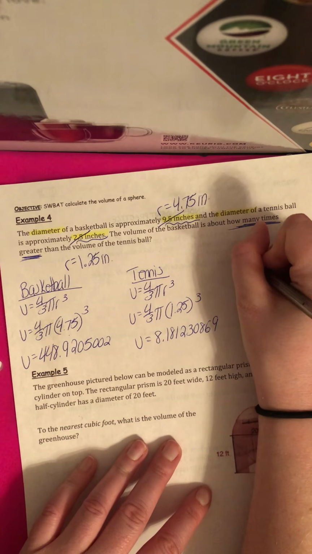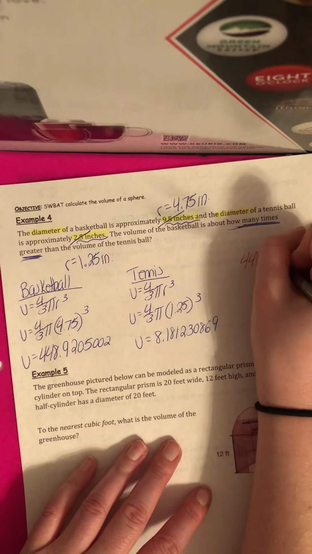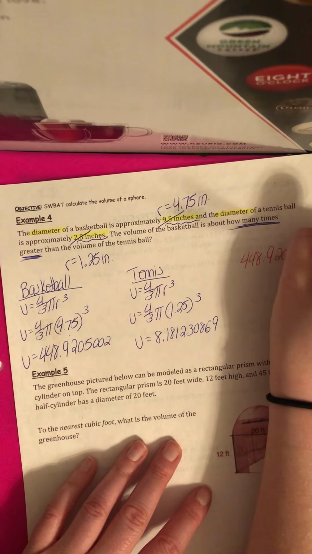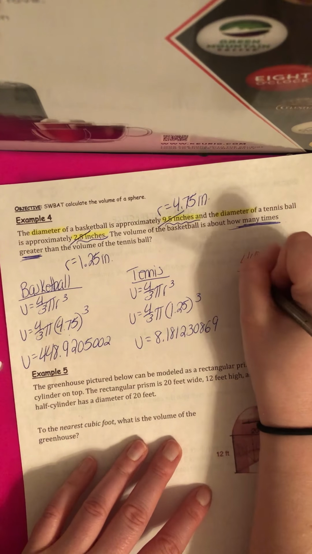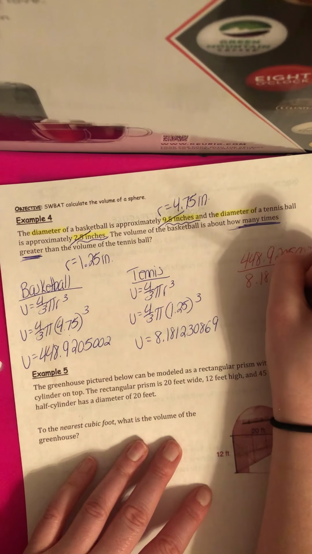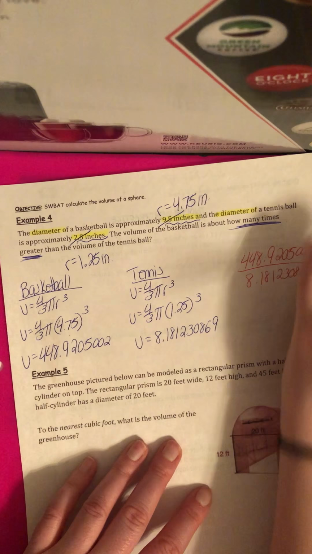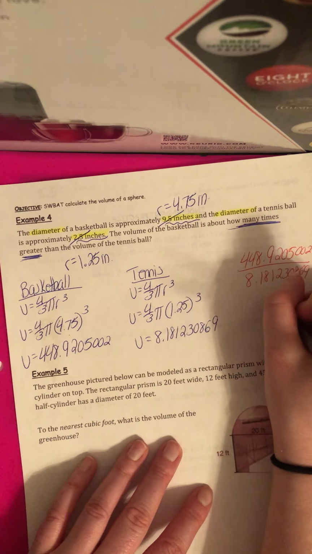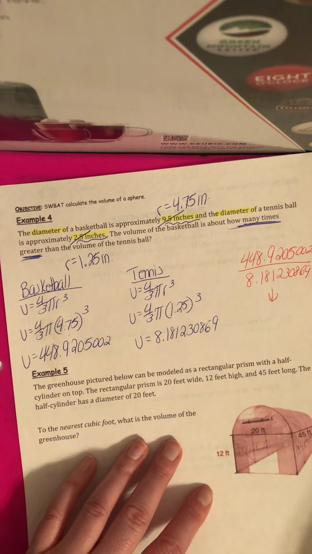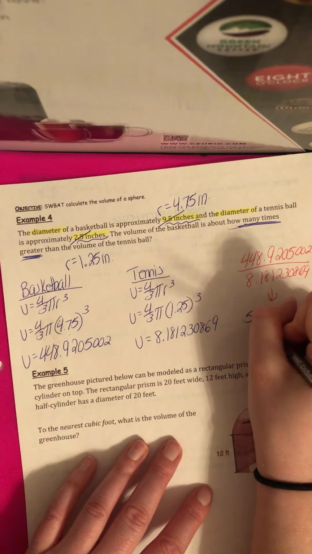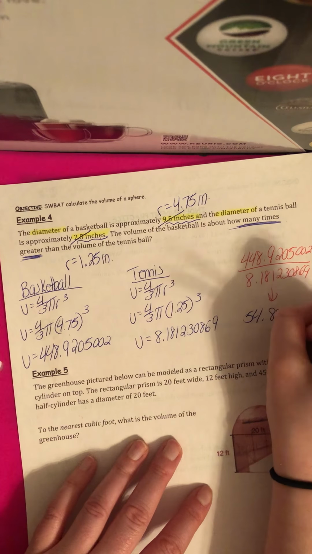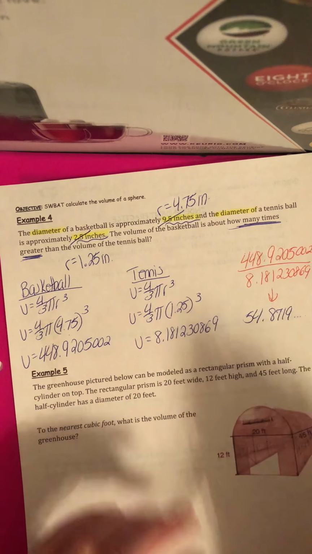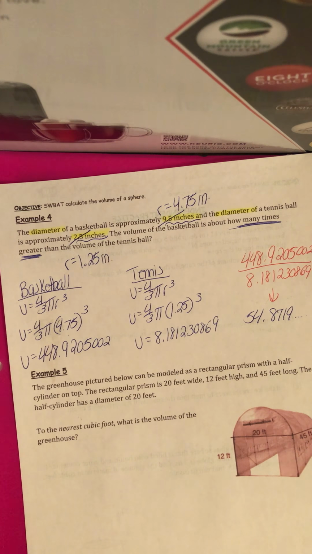So I'm going to do 448.9205002 divided by 8.18. I have to use the entire decimal since this is not the final answer. And then when you divide it out, you should have got 54.8719... But again, is it like 2 times greater, 3 times greater, 54, or 55 times greater?